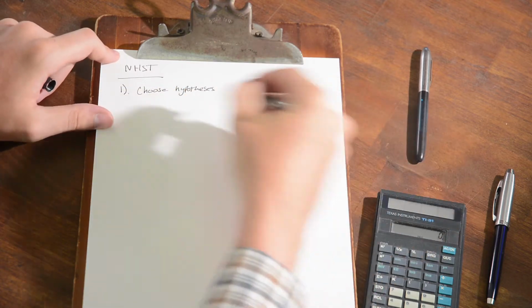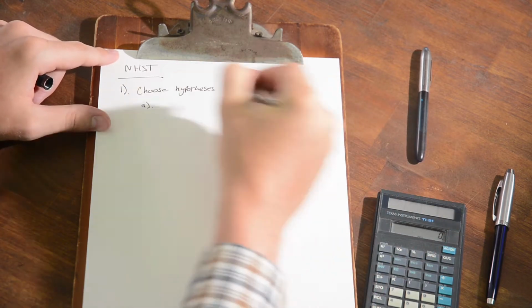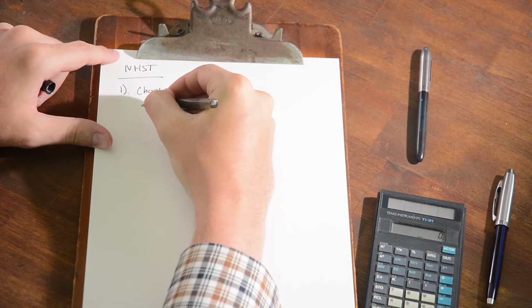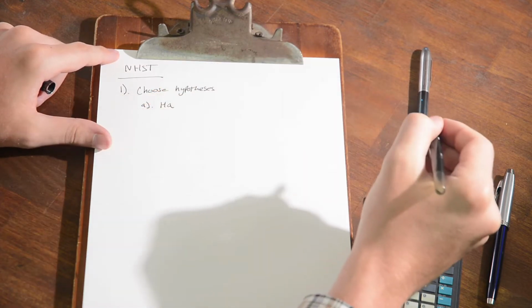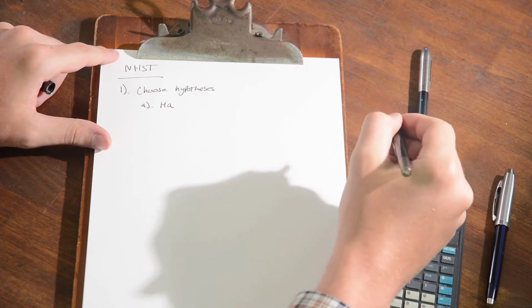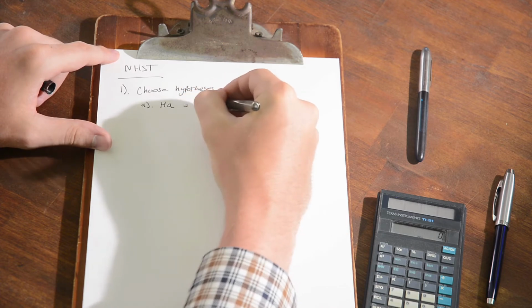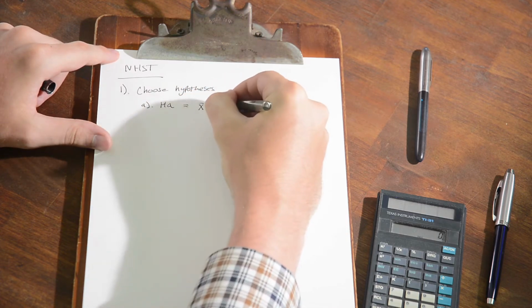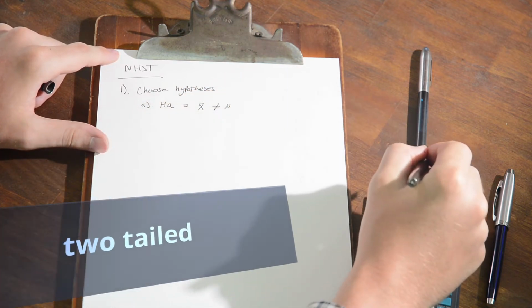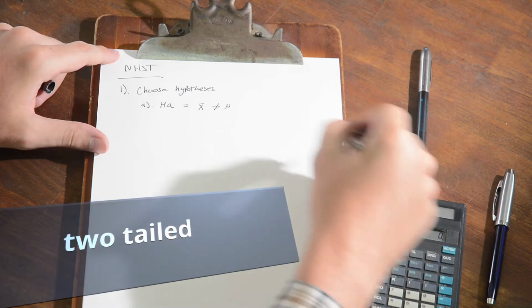Now, there are two parts to this. Part A, we need to choose our alternate hypothesis, which is often referred to as HA. Our alternate hypothesis is typically that x bar is not equal to mu. This gives us a one-tailed version.